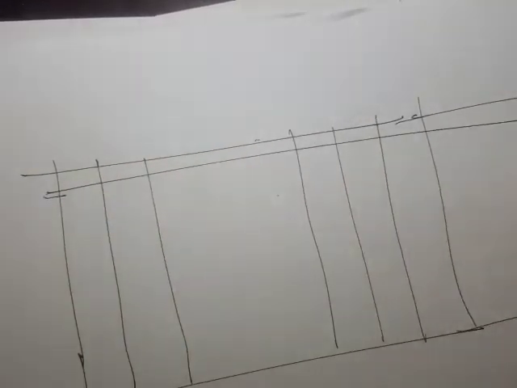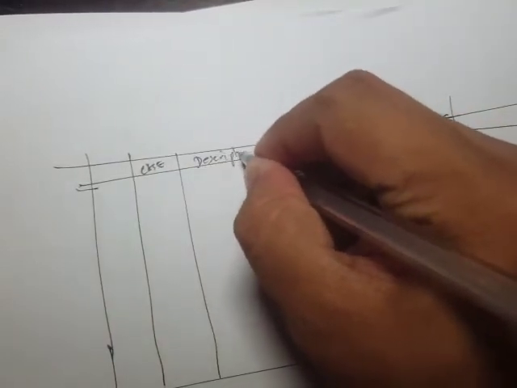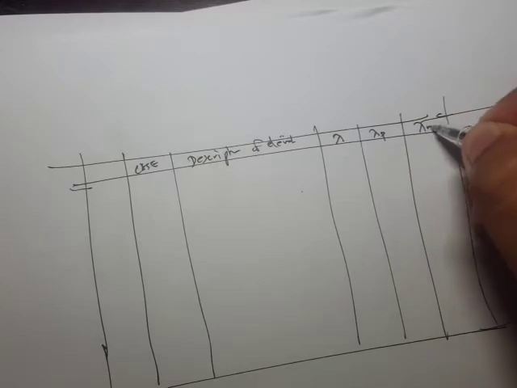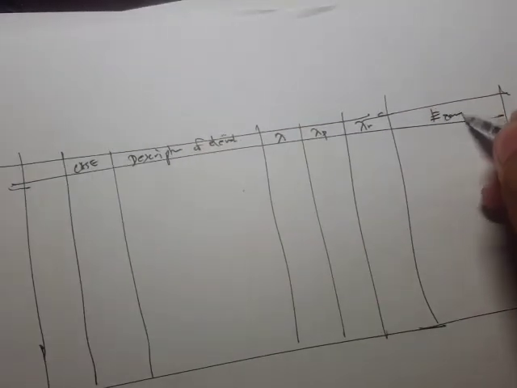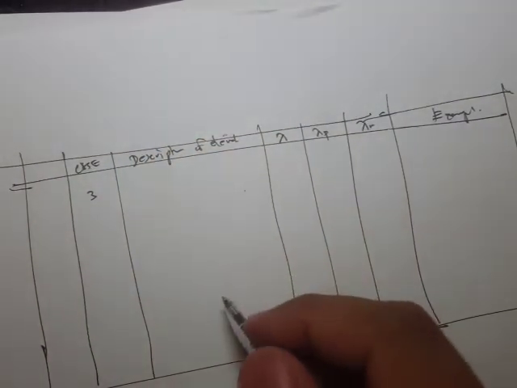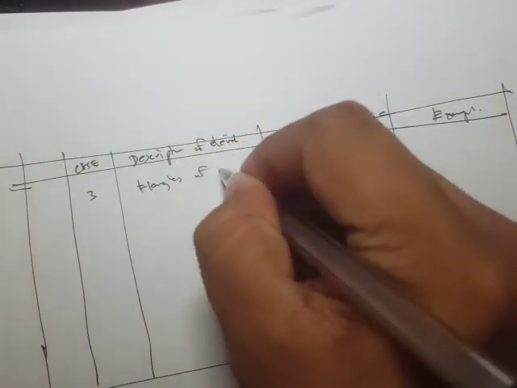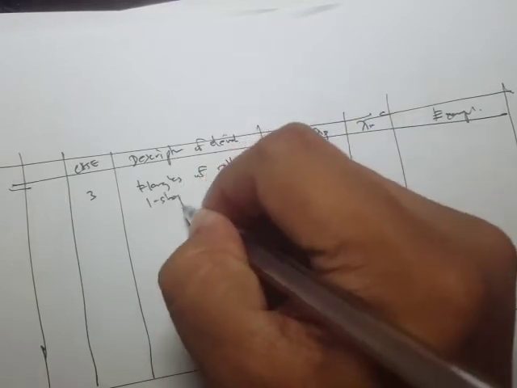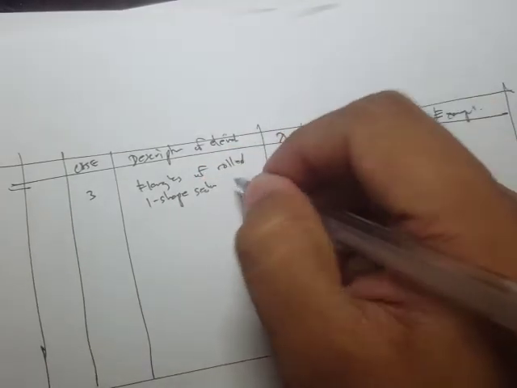Okay, so we have here the case, and this one is the description of element. This one is our slenderness. This is lambda sub p, and then this one is lambda sub r. And this is the example. Now we have case number 3. Case number 3 is for flanges of rolled I-shaped sections, and then other conditions as well. You can just read that in our lecture handouts.